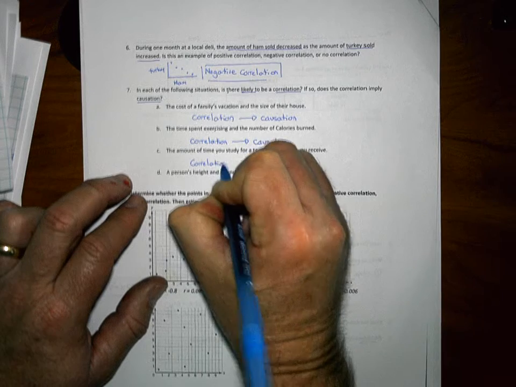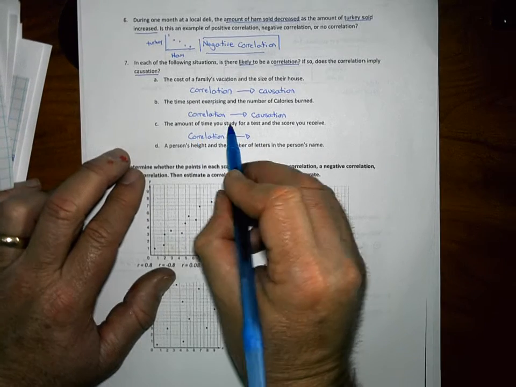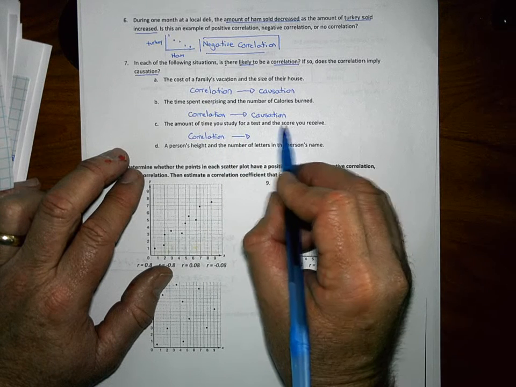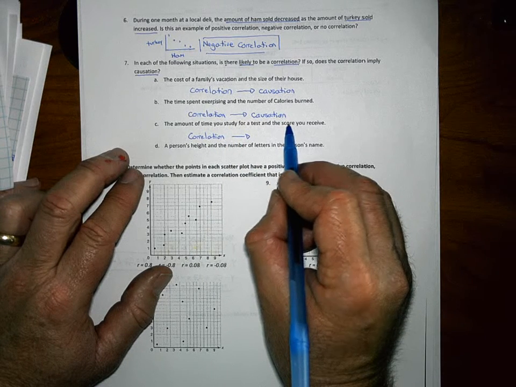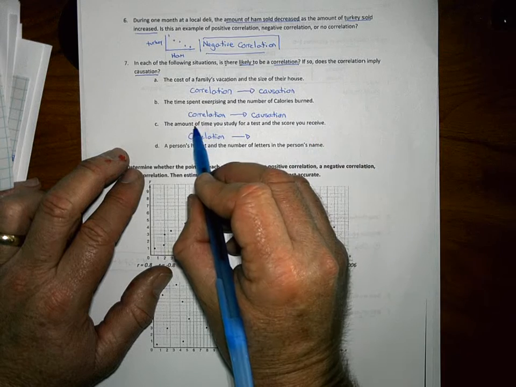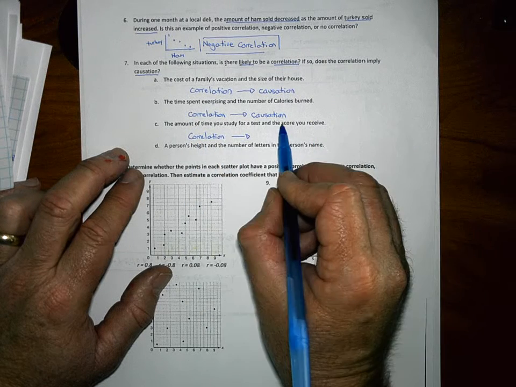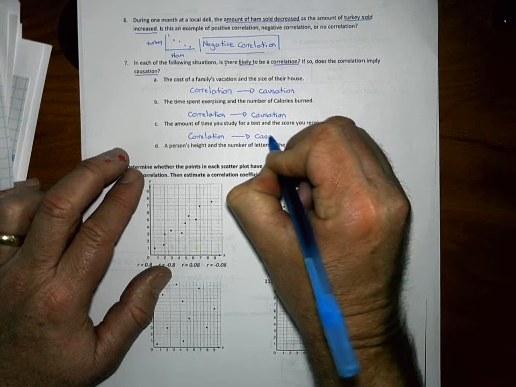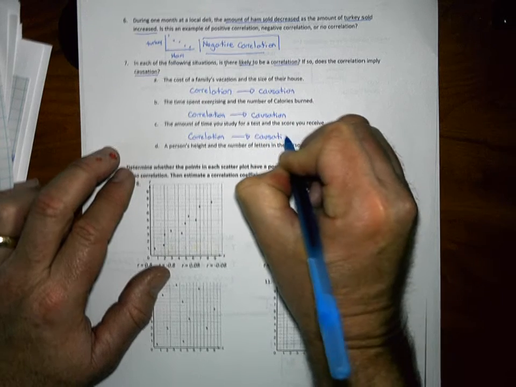Now, we think, is there causation? In other words, if I study more, if the amount of time I study is more, am I likely to get a score that is better? Versus if I study less, would I get a score that is less? I would say yes. So there is causation in this problem here.